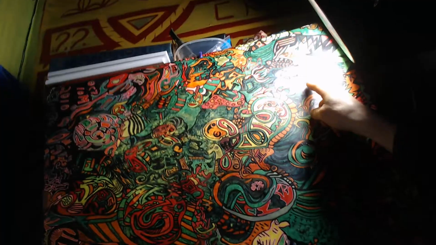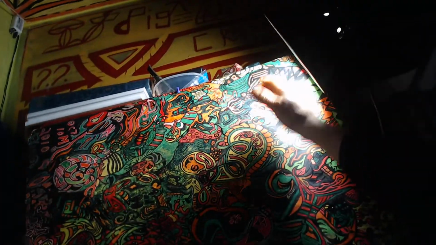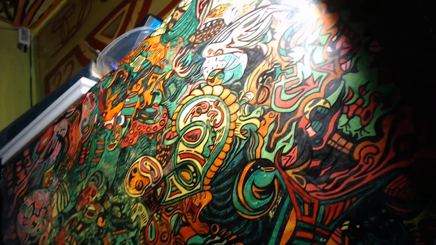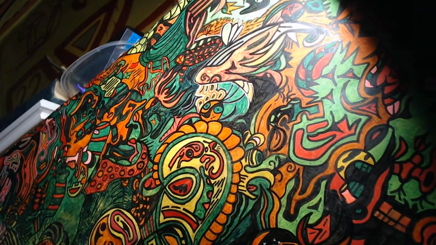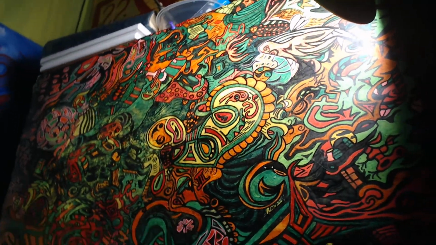Which way? Look what light does. You can't even see it. I got the light right on it, and you can't even see it. Look what happens to light. See, if you put it too close, you don't see much, but once you start pulling it away.